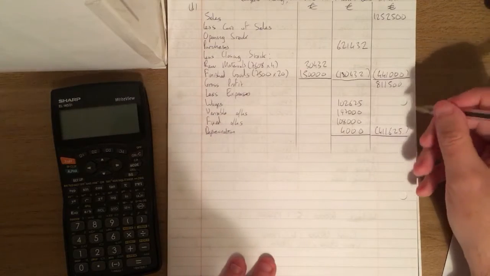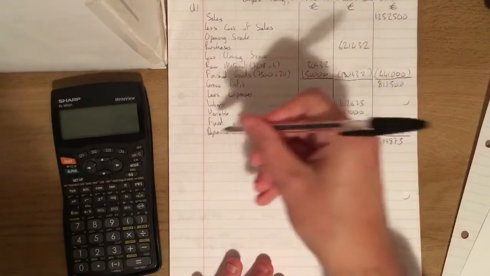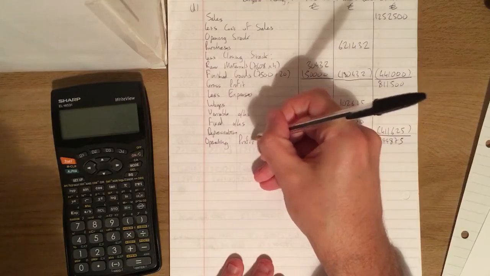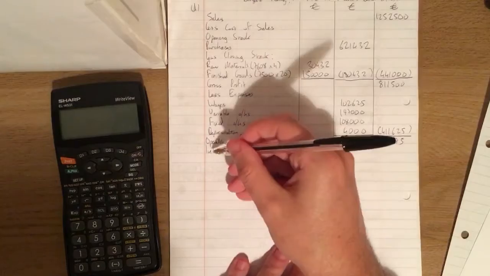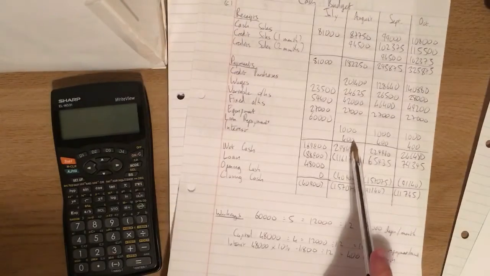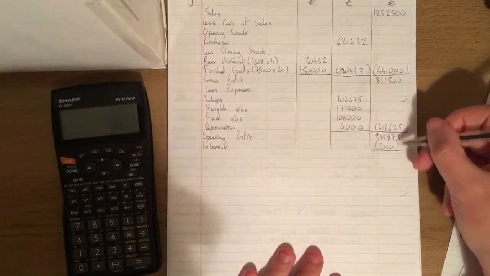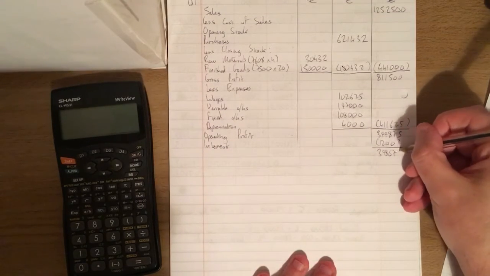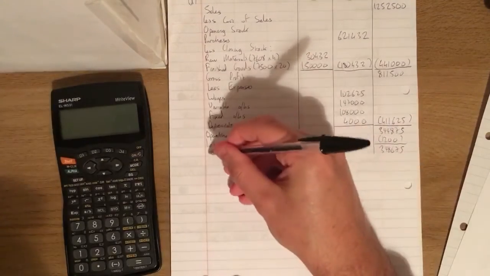Subtract those from each other and you get 399,875. We call it operating profit. And then subtract your interest. The interest is €400 per month, only starting in August, so 3 400s are €1,200. And if you subtract those from each other, you get 398,675. That's your net profit.